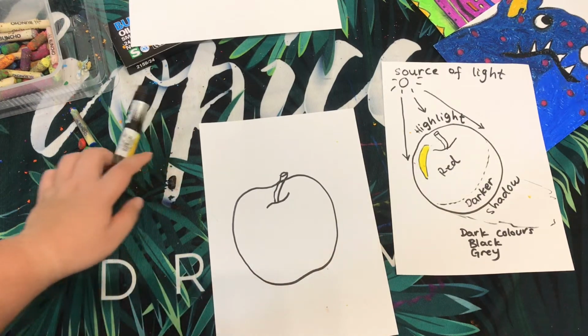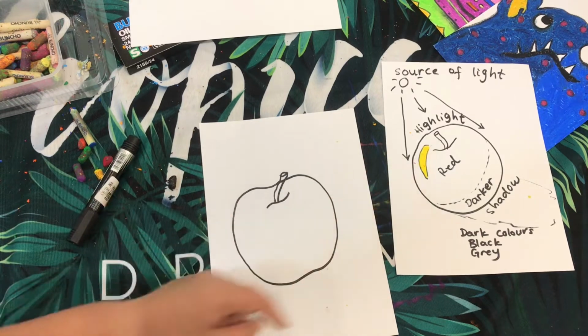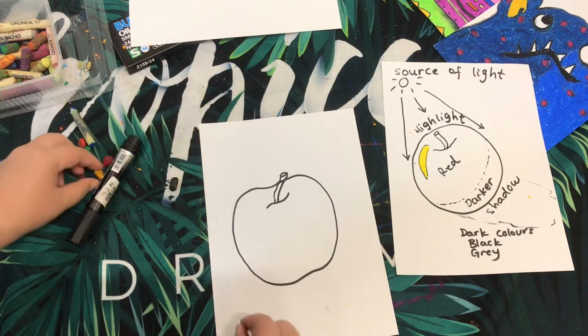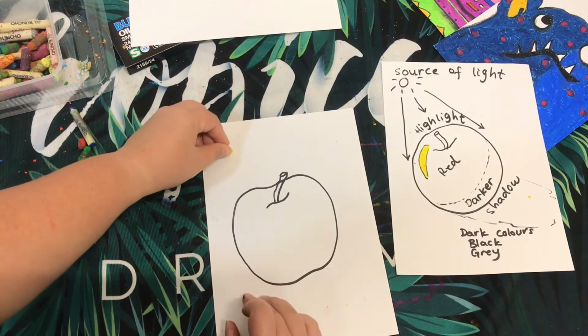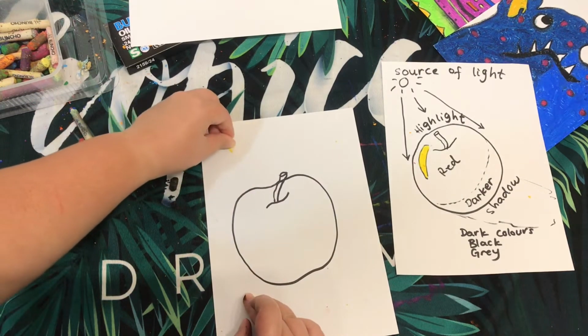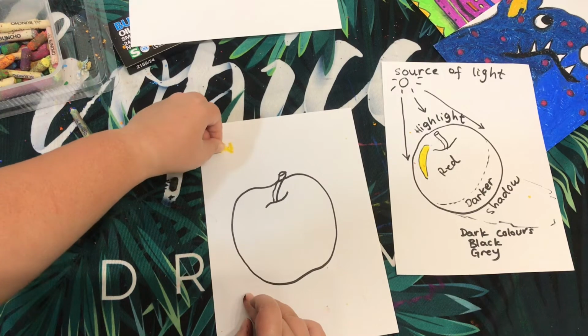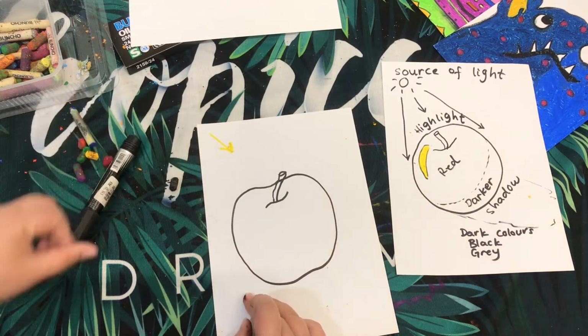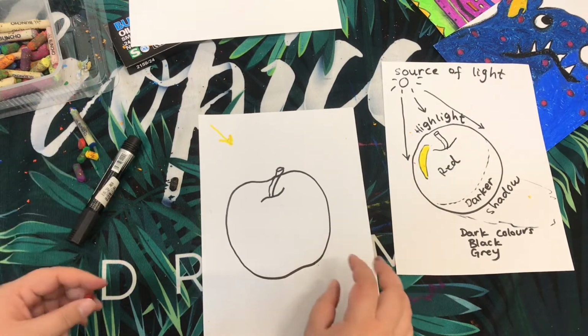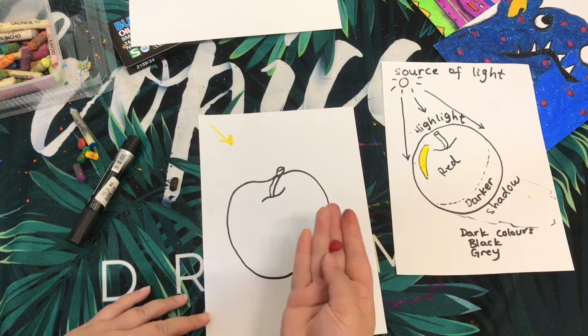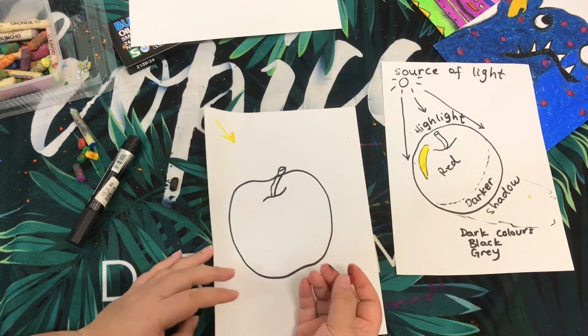Okay, right, we are going to use the same source of light, which is from here, so you don't have to draw this later. I'm just drawing it here so that you know where the source of light is. Okay, this arrow means the source of light, where it comes from. Now I'm going to start with the coloring. I will use red for the green apple.